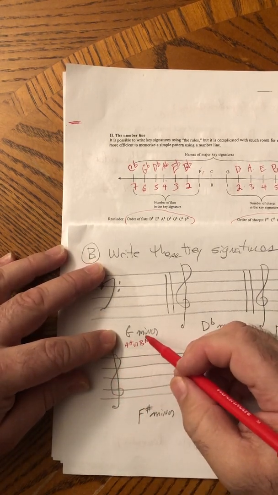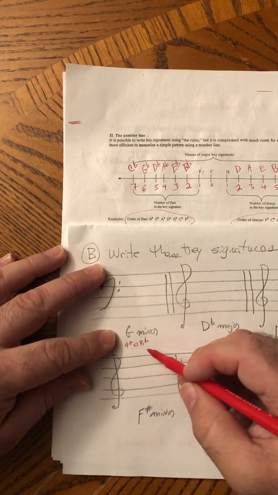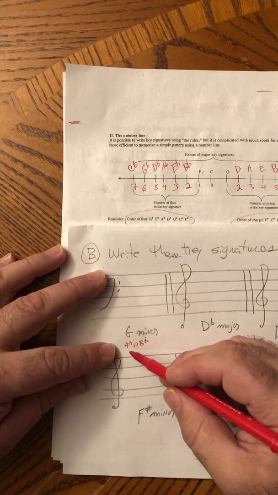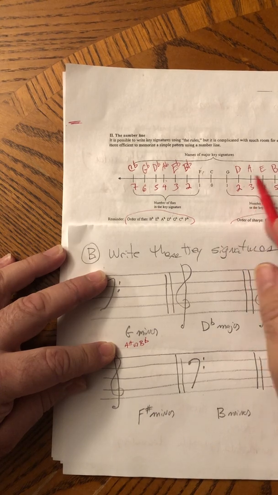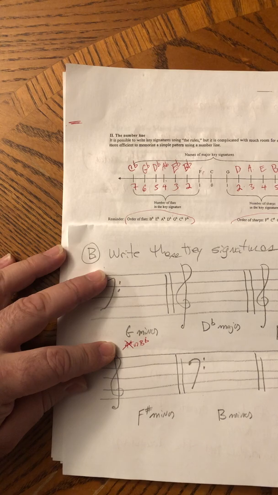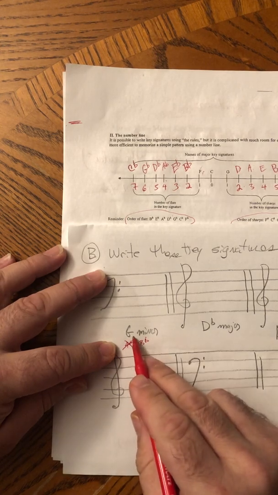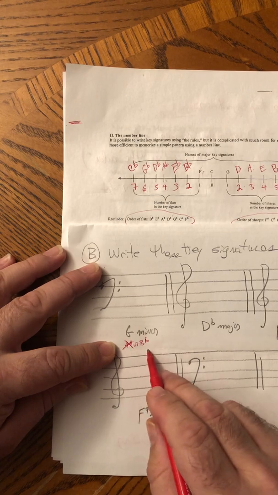You might say, there's no sharp or flat here, so how am I going to know which major key signature is relative? Well, have a look at the sharp side. There is no such thing as the key of A sharp minor, A sharp major. So that doesn't exist. So G minor is relative to B flat major. They share the same key signature.